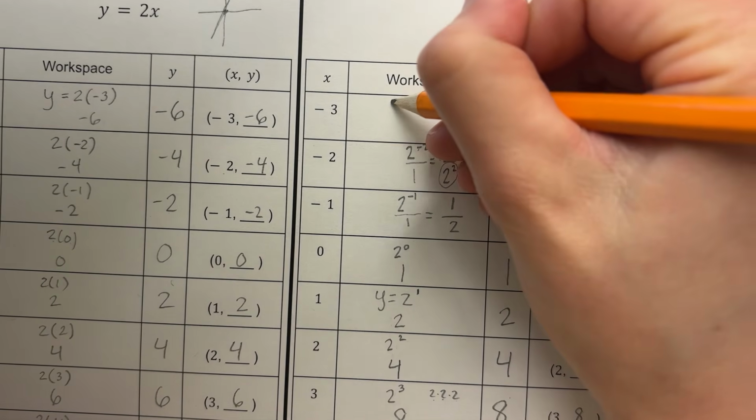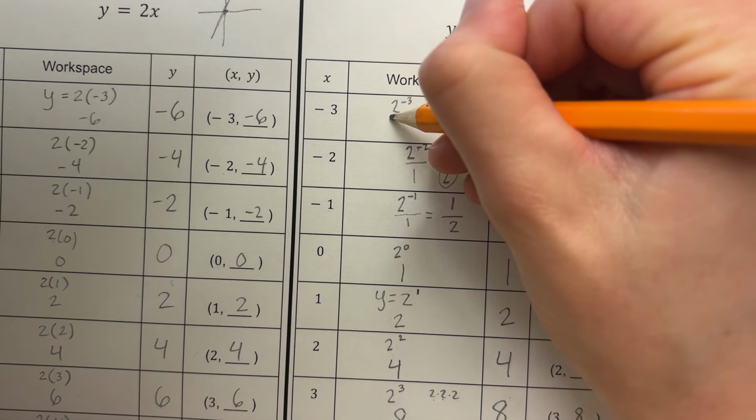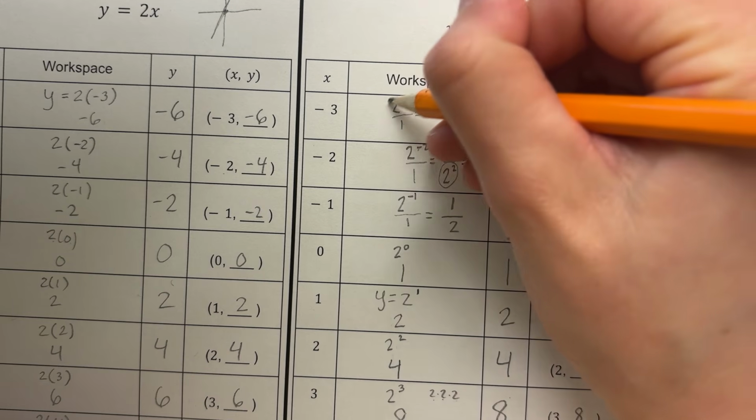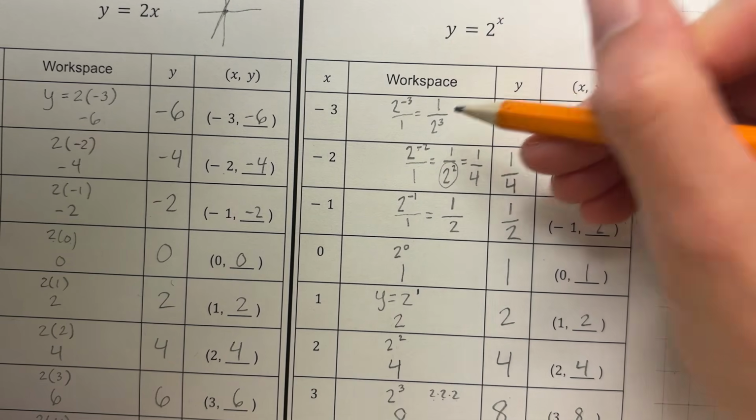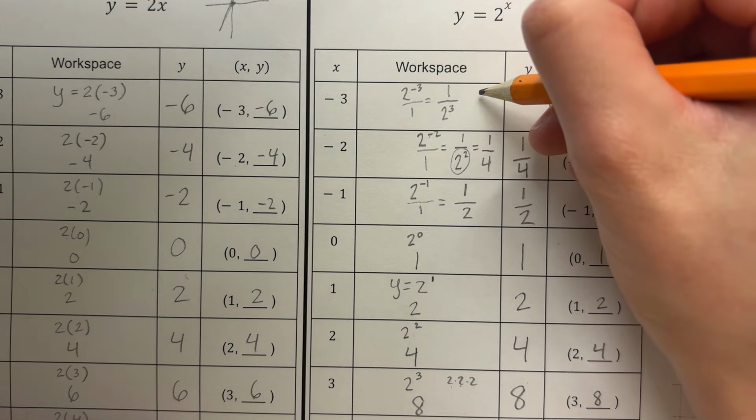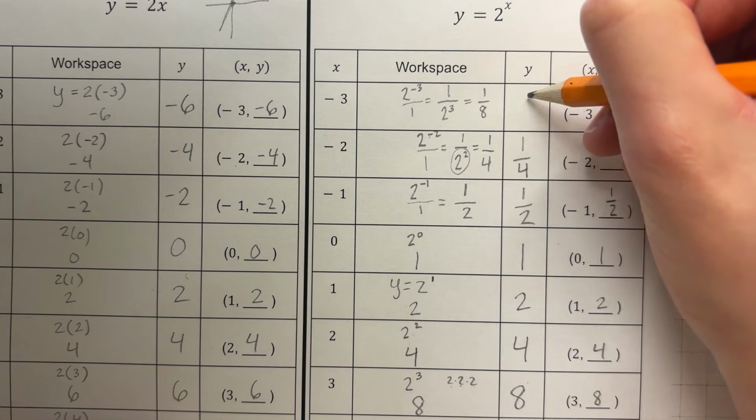Okay, and then look, 2 to the negative 3. What does that equal? Remember, we take it into a fraction. We say, oh, it's not happy up here. Let's put it down on the bottom. Okay, and then 2 to the third, as we know from down here, is 8. So this is 1 over 8.